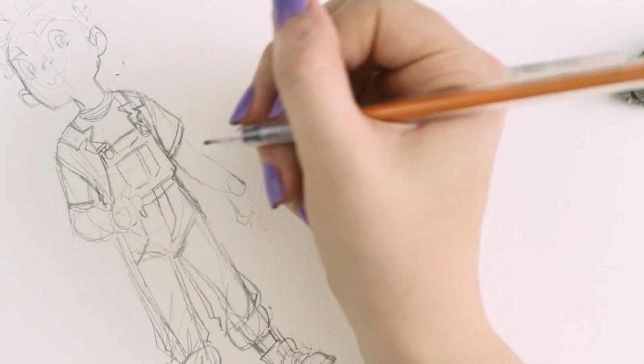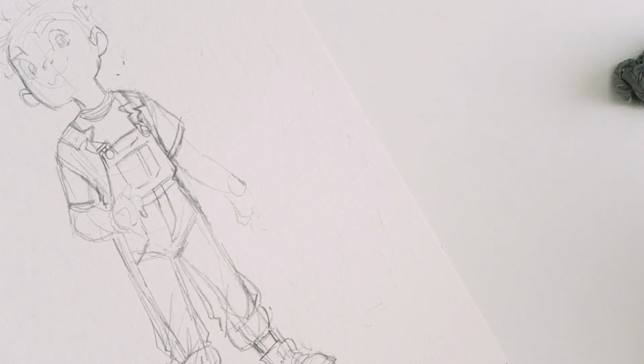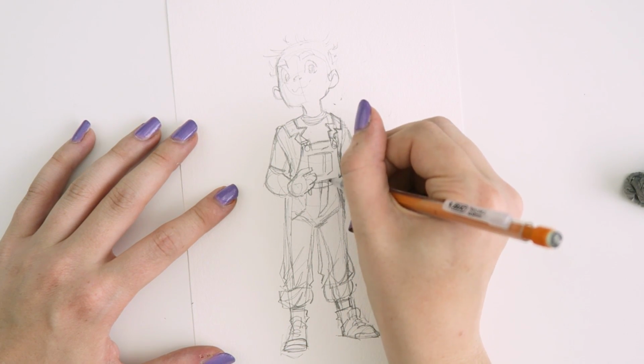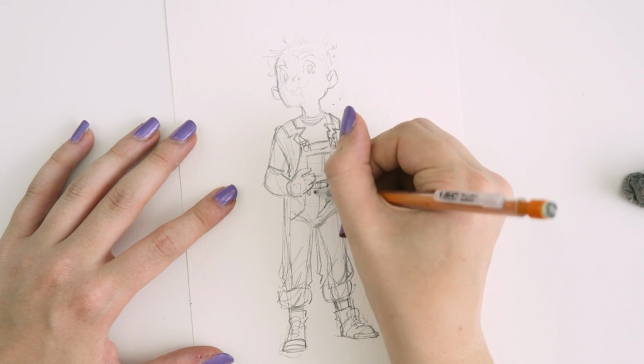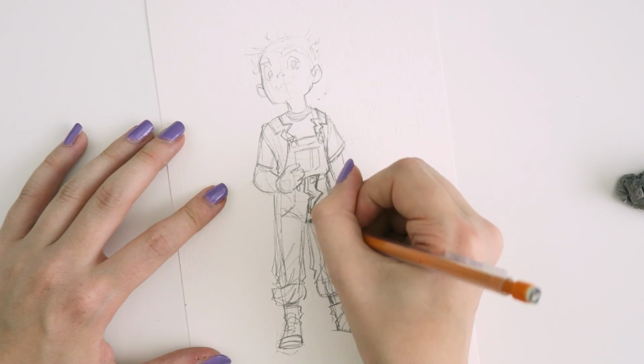So what I did was, in the overalls where there's the button in the crotch area, I thought the wrinkles look a little bit like a lightning bolt, so I just emphasized that and made it look even more like a lightning bolt, and voila, there we have it.